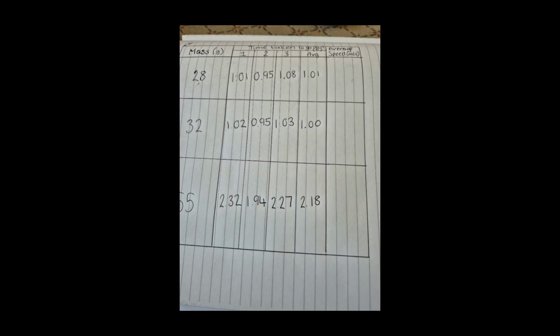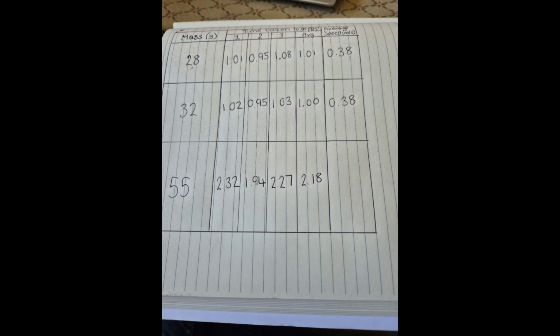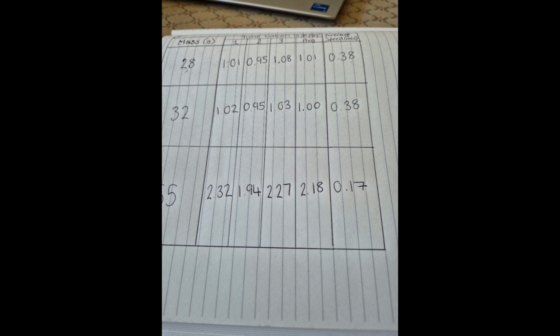I have added a column to the table that says average speed in metres per second. Now we're going to calculate the speed for all of the cars so that we can add it to the table. We are adding the numbers for the average speeds for each of the cars into the column. The numbers are 0.38 metres per second, 0.38 metres per second, and 0.17 metres per second.